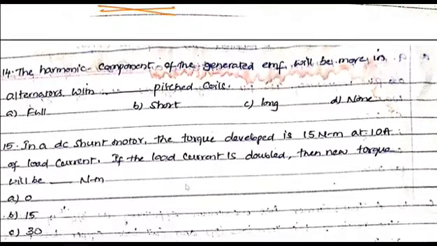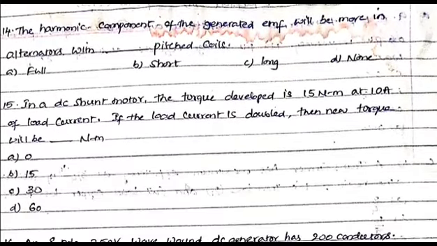the harmonic component of the generated EMF will be more in an alternator with a dash pitched coil. So repeat the question, the harmonic component of generated EMF will be more in an alternator with dash pitched coil. It's a full pitched coil. To reduce the harmonics only, we are going for short pitched coil or fractional slot winding.